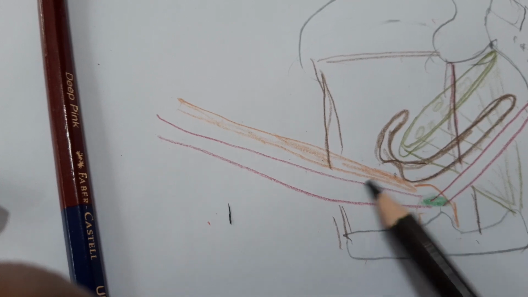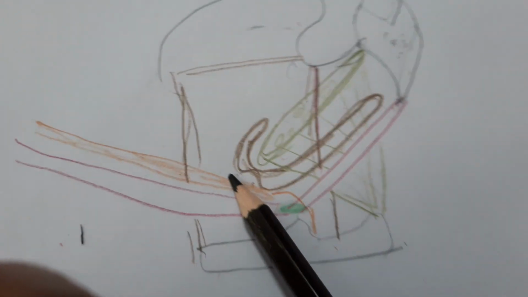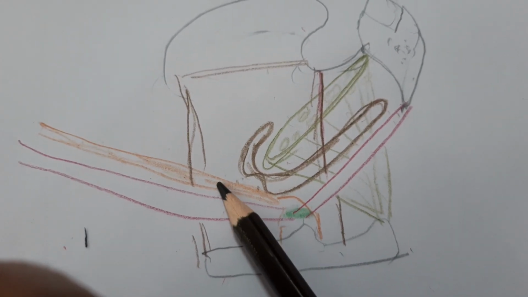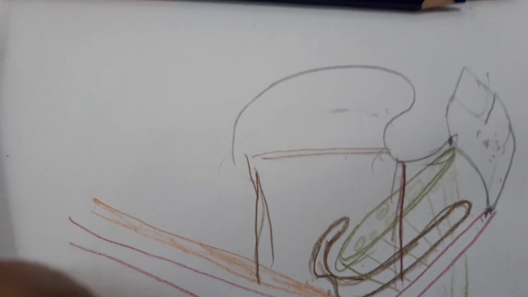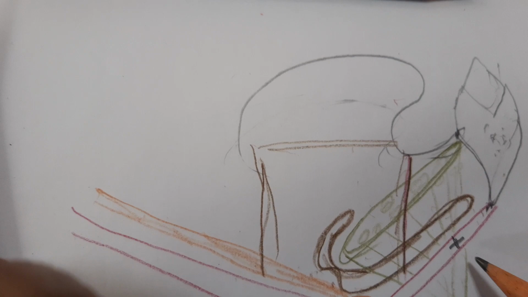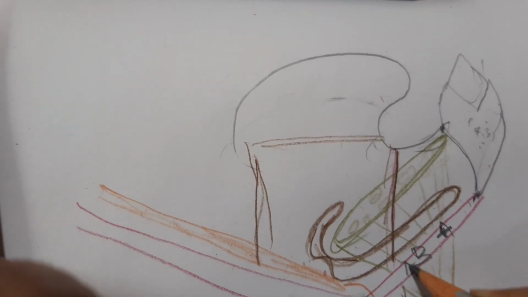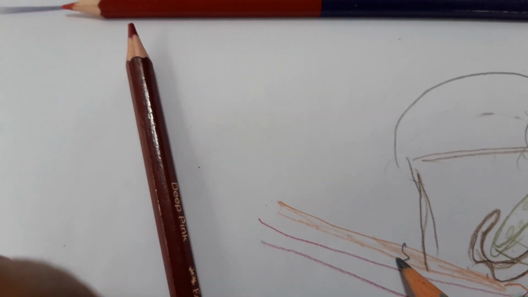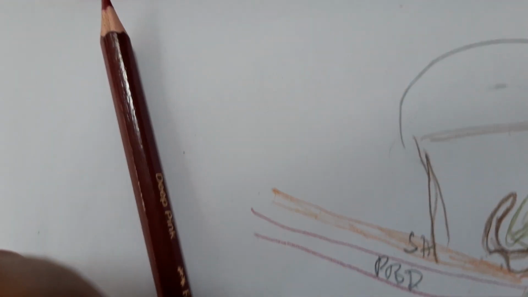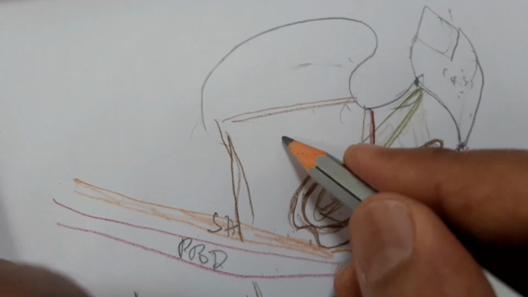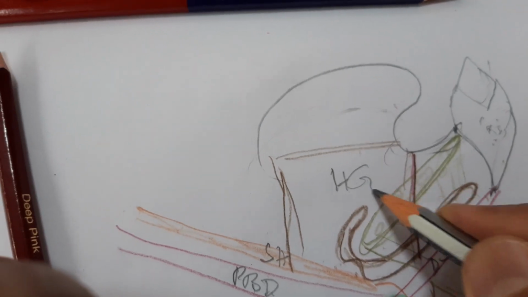Your posterior pole is reaching the posterior belly of digastric along with the stylohyoid muscle. So this is stylohyoid, this is posterior belly of digastric. So we will just label the structures here, whatever we have written. This is anterior belly of digastric, here stylohyoid, here posterior belly of digastric. This broad muscle what we have written here, hyoglossus.